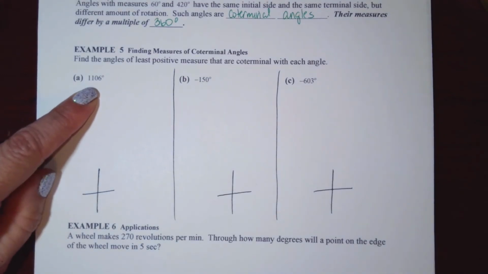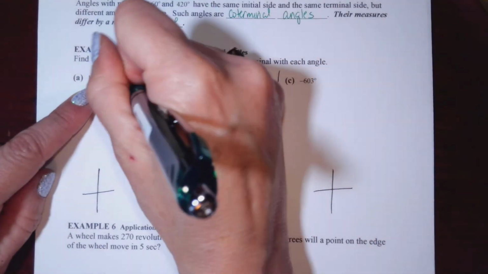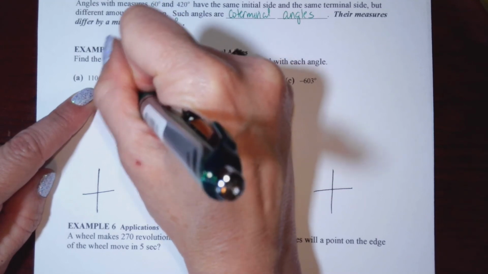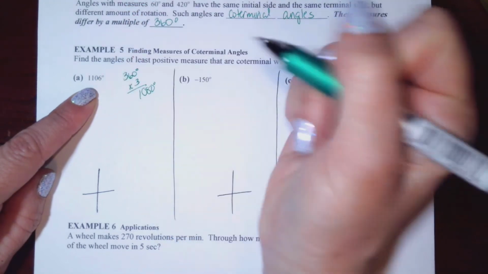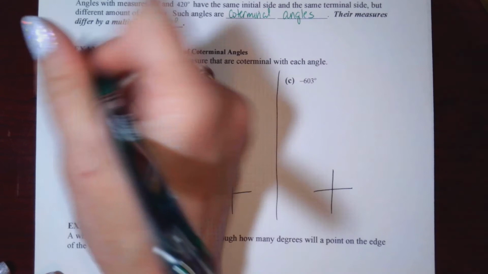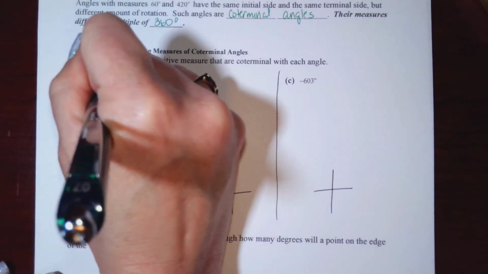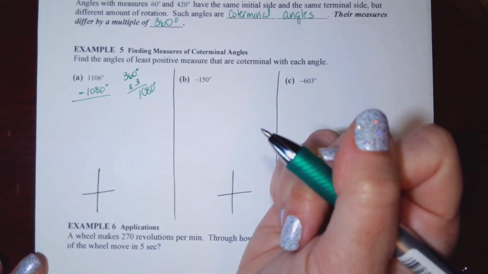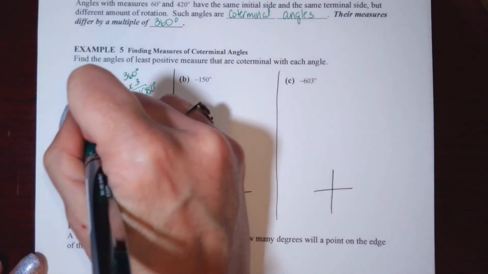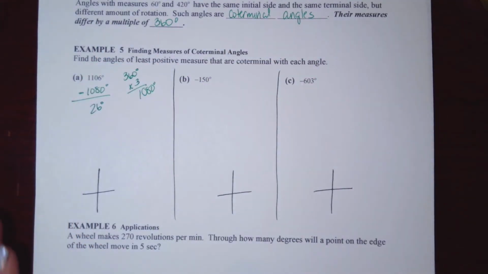Multiples of 360, I've got 360 times 2 is 720. 360 times 3 is 1080, and that's nearly there, right? So if I subtract that 1080 degrees, I find that there's a difference of 26 degrees.